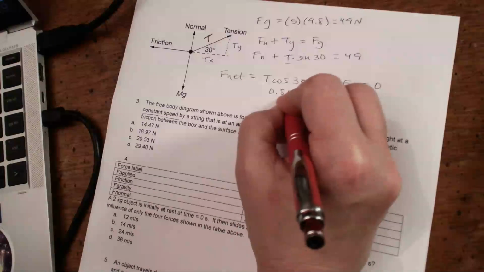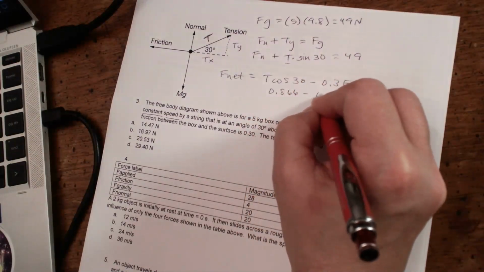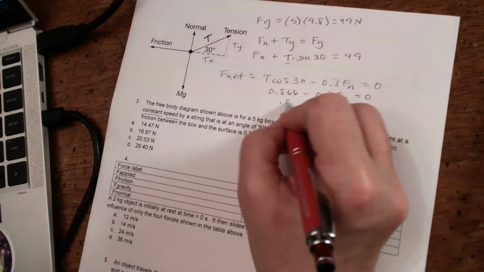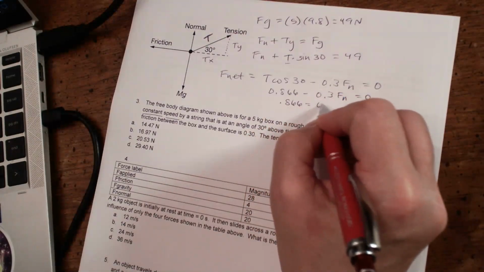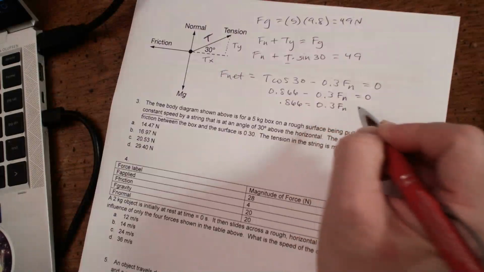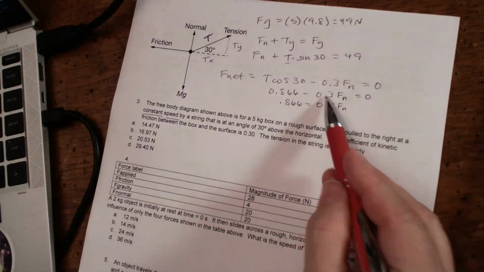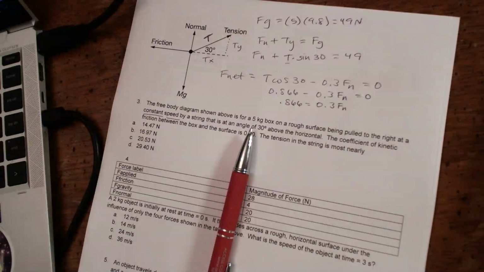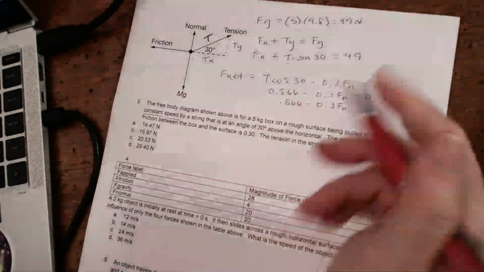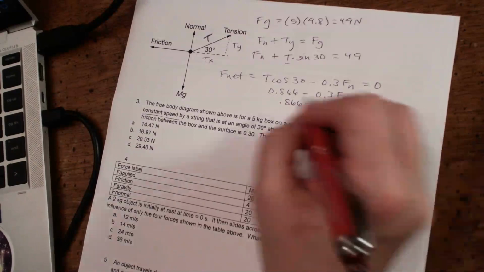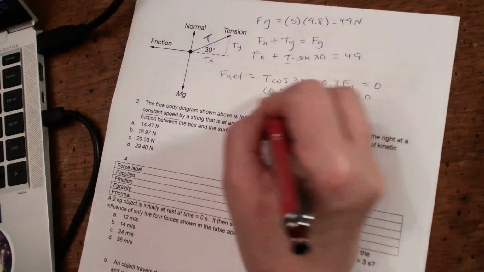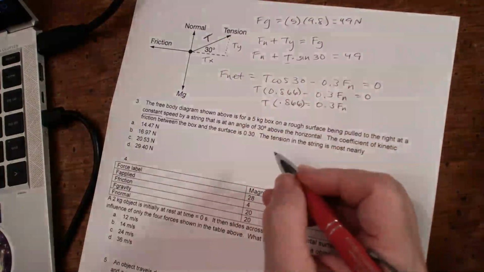So 0.866 minus 0.3 Fn equals 0. 0.866 equals 0.3 Fn, because I'm just moving this around to the other side so that I can solve for normal force. Oh, and this is multiplied by T. I forgot to carry my T down. I don't know T, so I have to keep it in there.